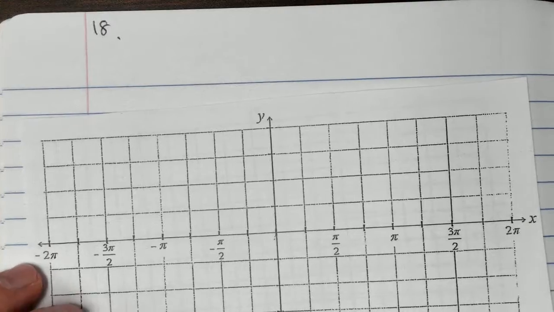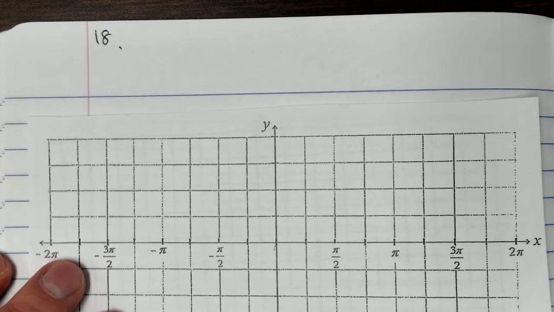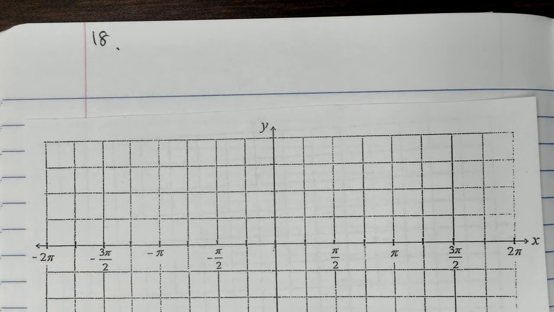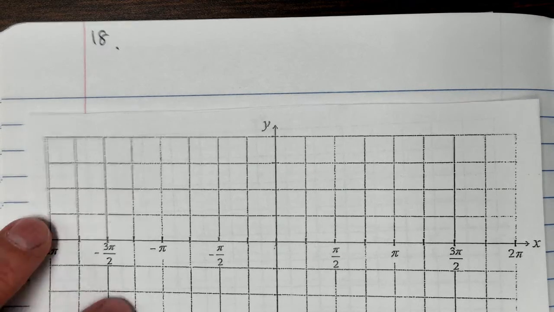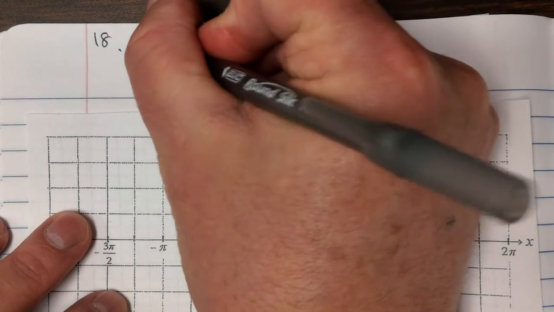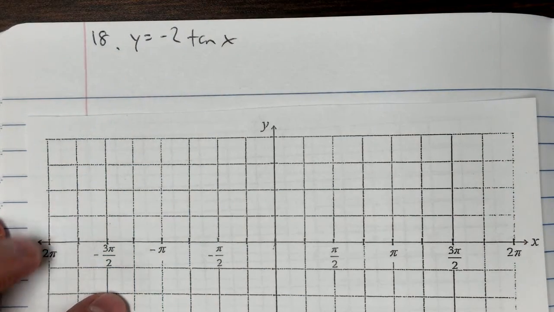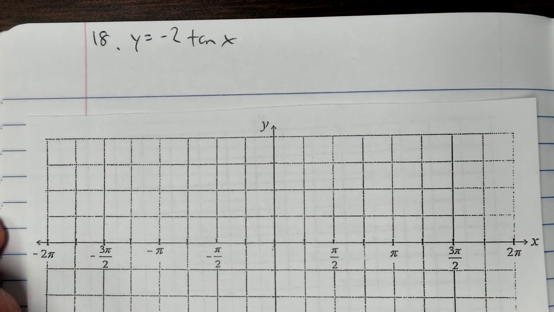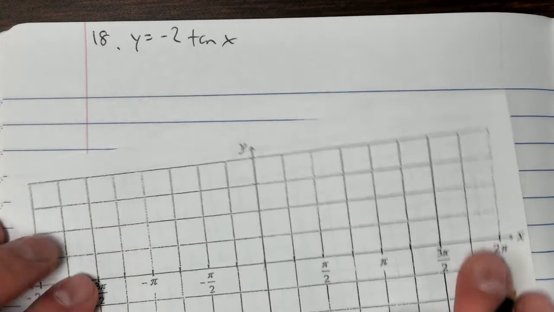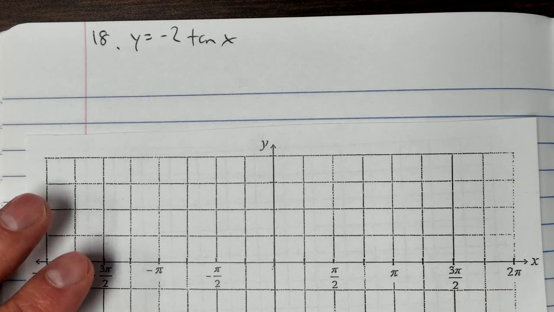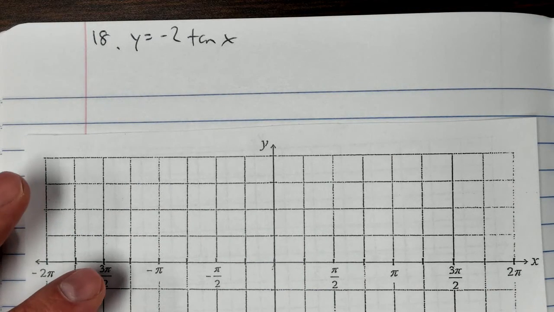All right, so again, the rest of them are on graph paper. This one's number 18, which is y equals -2 tan x. So what we're going to do is we're going to write a lot of characteristics about them, and then we're also going to put the domain and range.